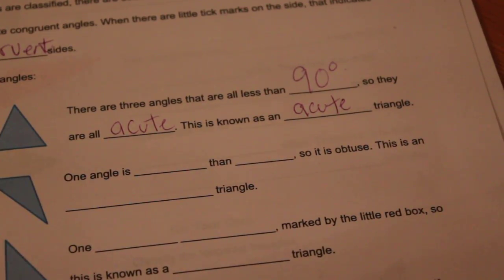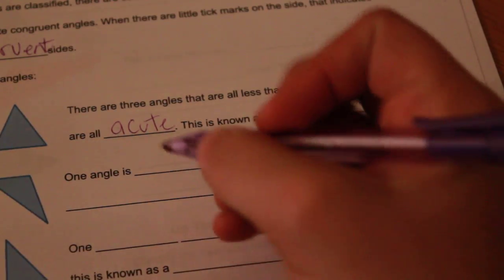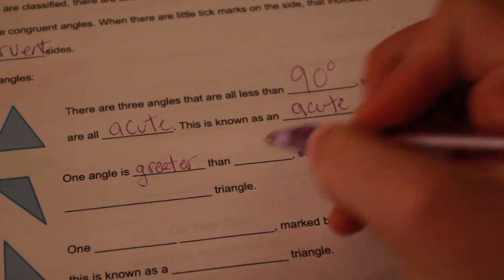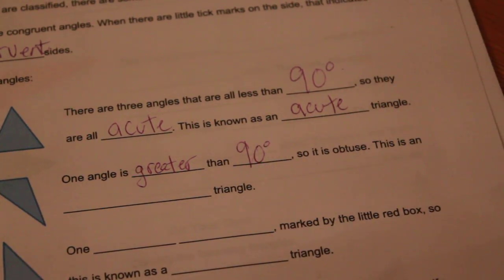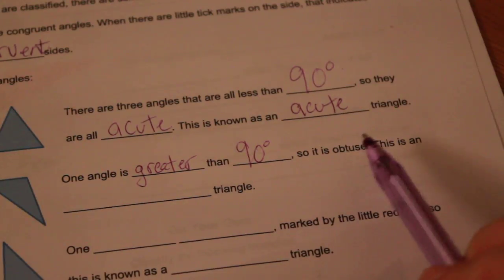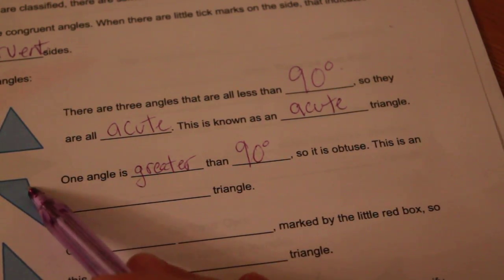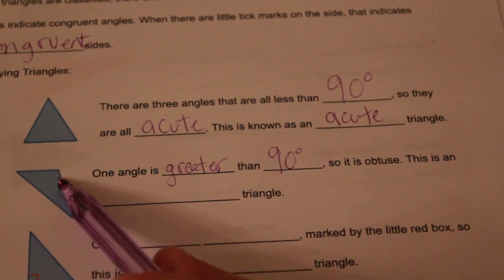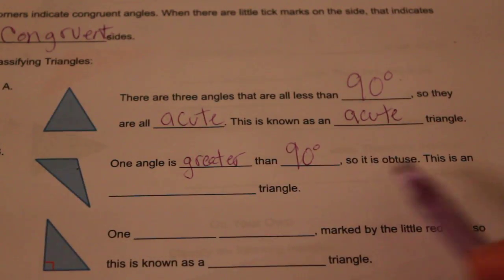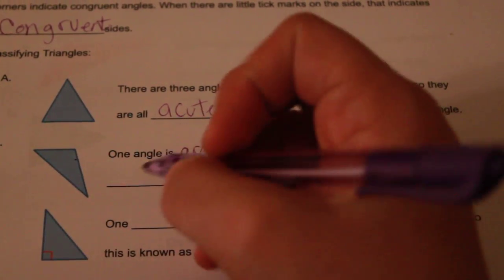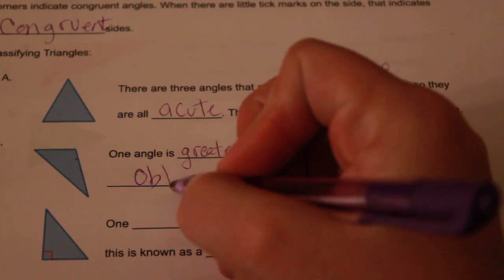If one angle is greater than 90 degrees, it is obtuse. So we have one obtuse angle here. This one right here is more than 90 degrees. So this is an obtuse triangle.